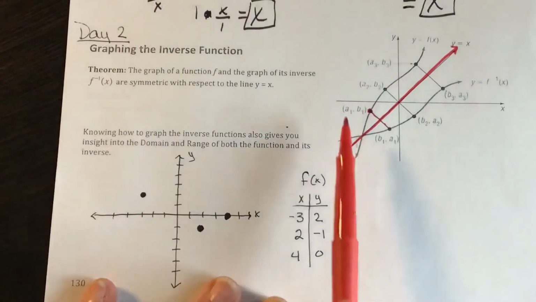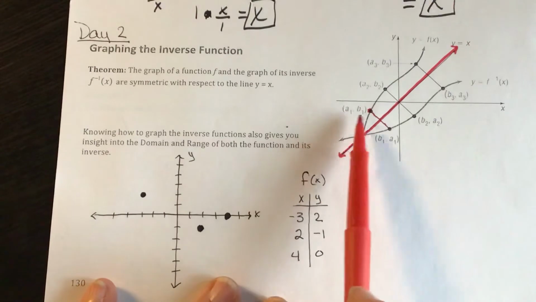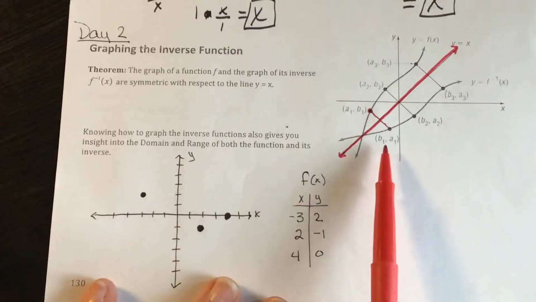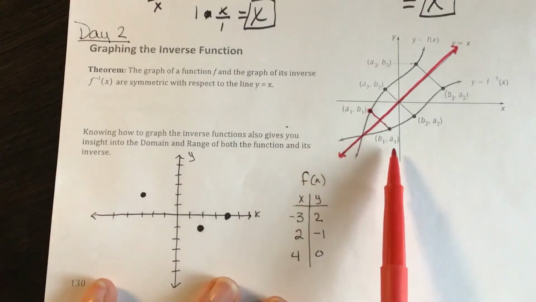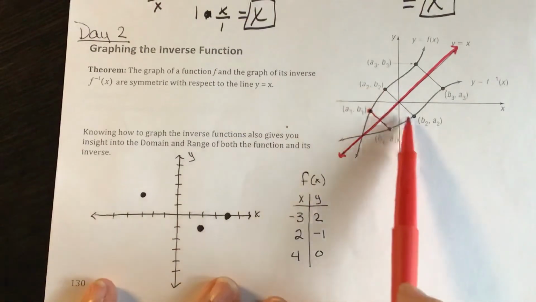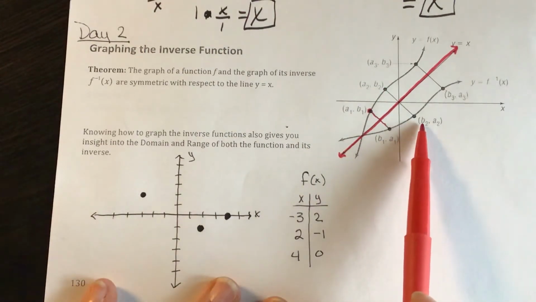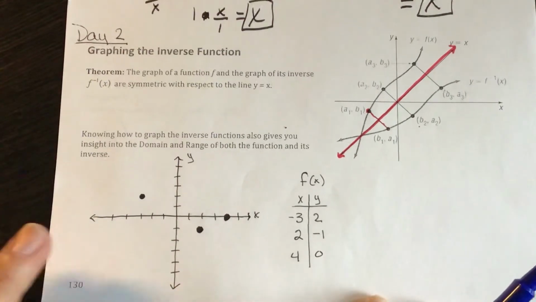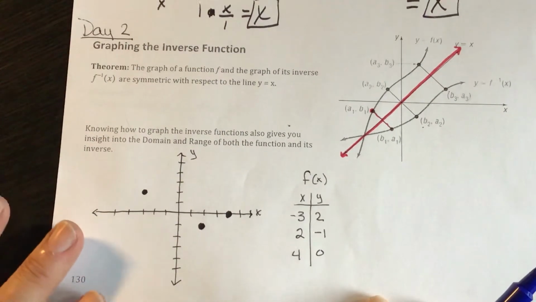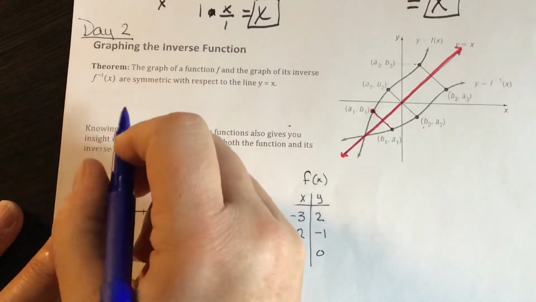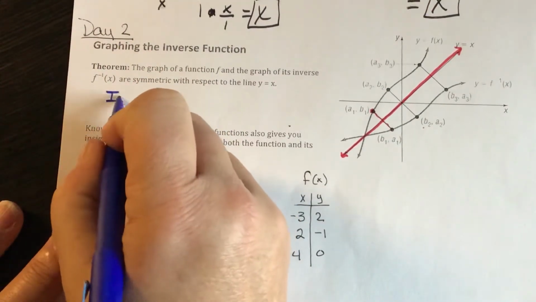And if we look at the coordinates, this point right here has coordinates a1, b1, and down here the coordinates are b1, a1. Likewise up here a2, b2, and down here the reflection or the inverse of that point would be b2, a2. So really what's happening here is when you graph the inverse of a function, essentially you're just switching the x and y values.